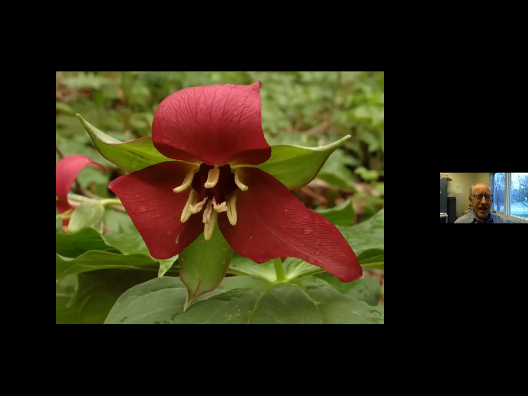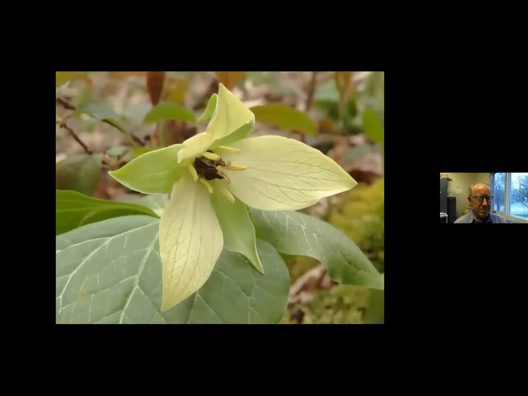This has a variety of colorful common names like nosebleeds and stinking Benjamin. It apparently has a fragrance that's designed to attract carrion eaters. Flies, ants, beetles are often the pollinators.